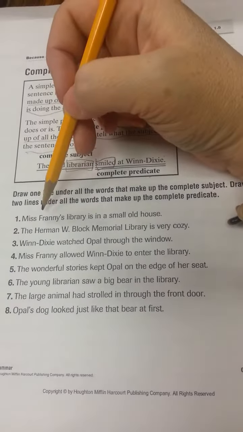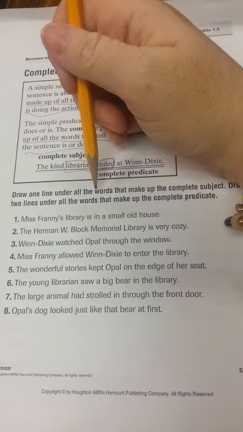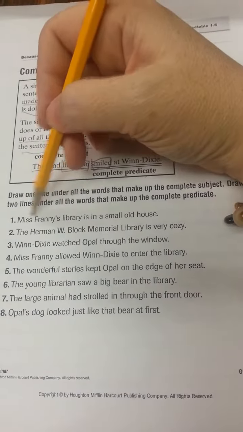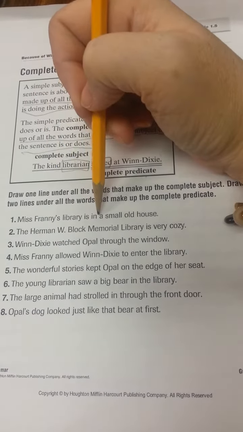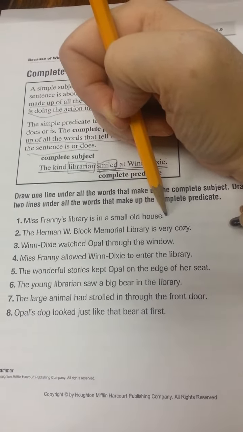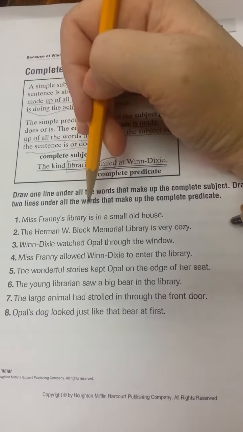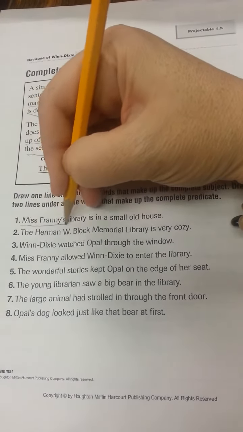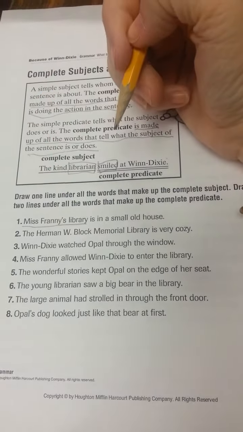Okay, so let's look at these. We'll do a few. Then we'll look at the worksheet, which is very similar. Okay. Number 1, Miss Franny's library is in a small old house. So, what are we talking about here? Well, we're talking about Miss Franny's library. That's our noun.